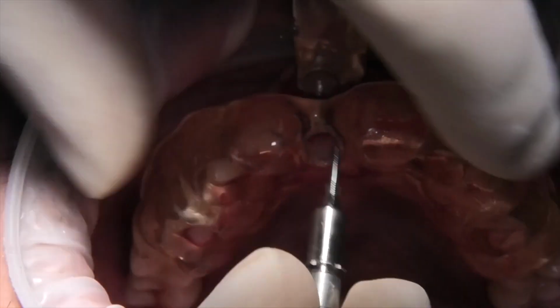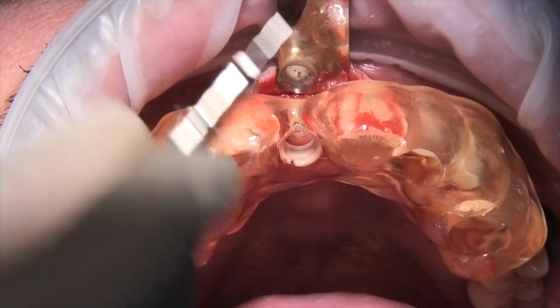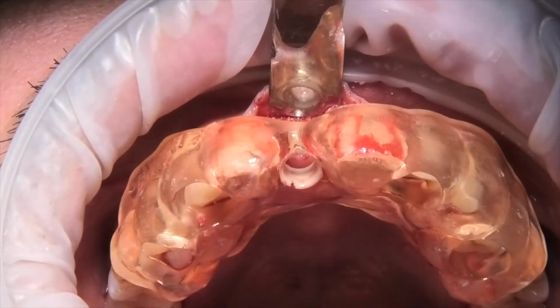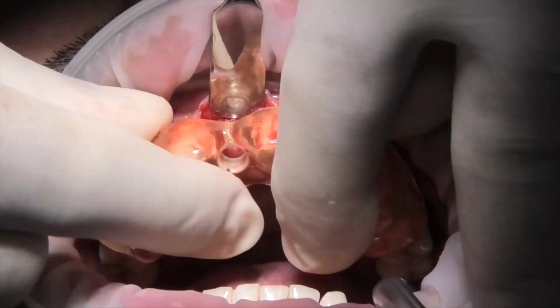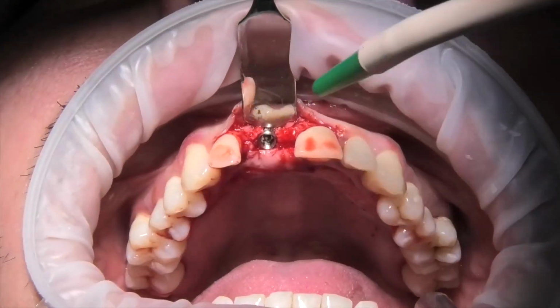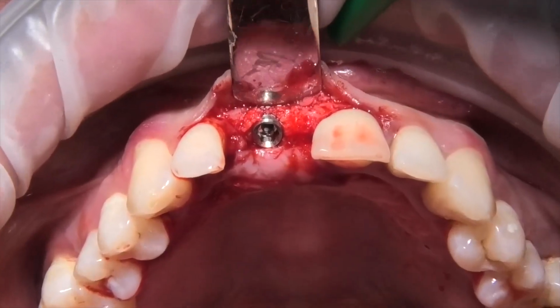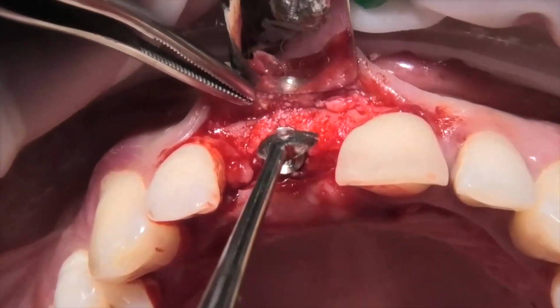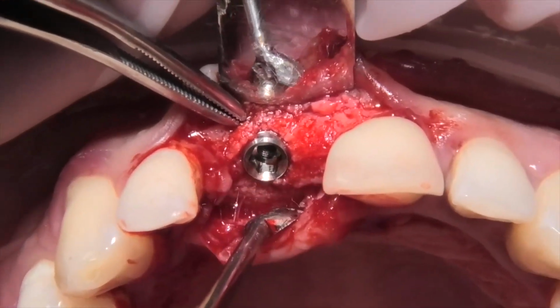At this point, we must make a periosteal incision to free the vestibular flap, to make it slide in the coronal direction and cover the horizontal GBR that we will make and the connective tissue graft that we will place under the flap.